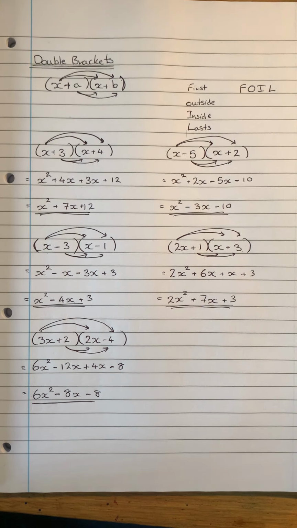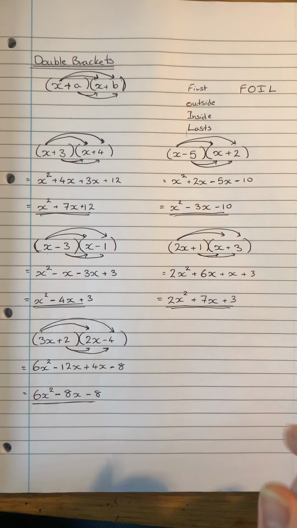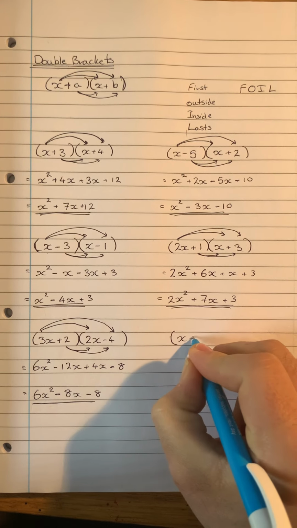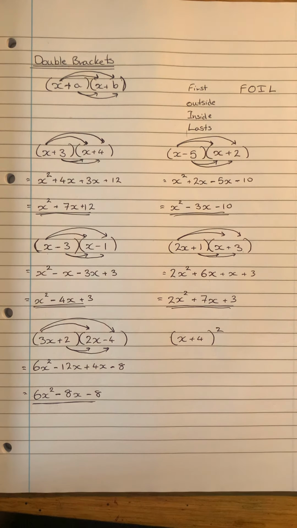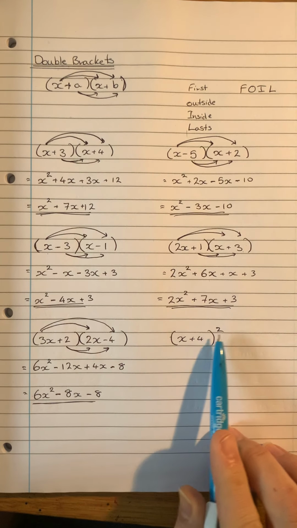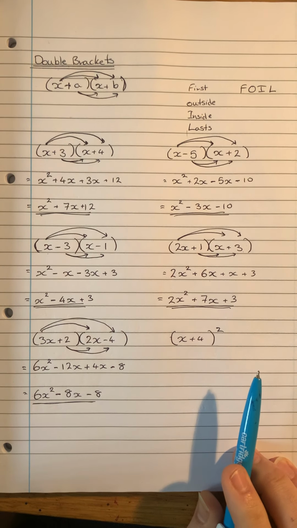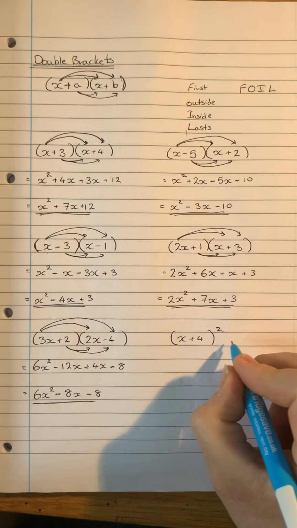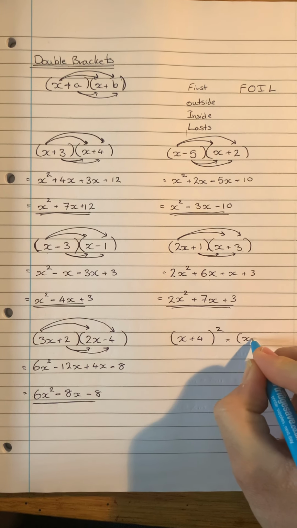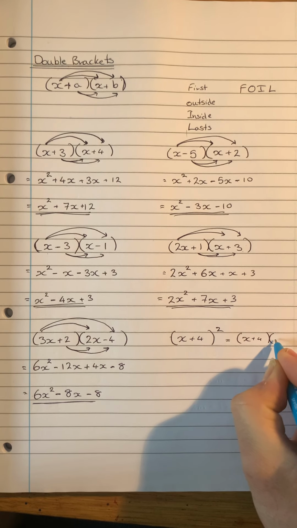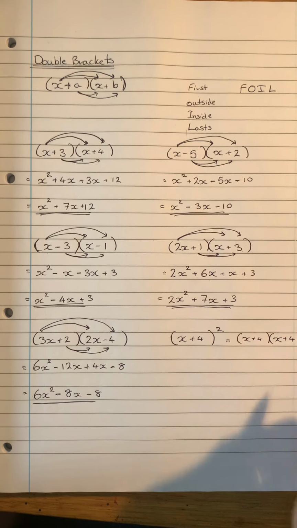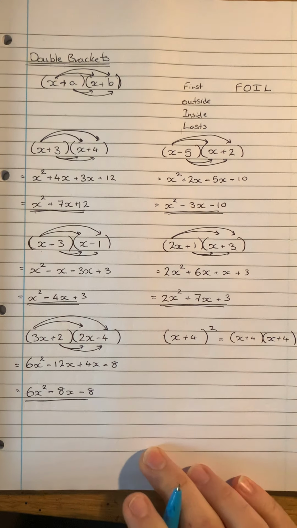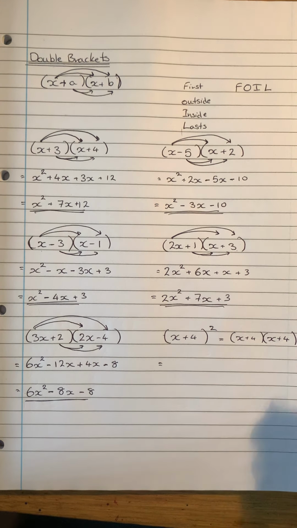Now, with double brackets, there is a shorthand way we can write some double brackets. In this case, I've got x plus 4 squared. Now, when something is squared, it's just been multiplied by itself. So in this case, when we have x plus 4 squared, what that really means is x plus 4 times x plus 4. So, same thing, just multiplied by itself. And we follow the same process.